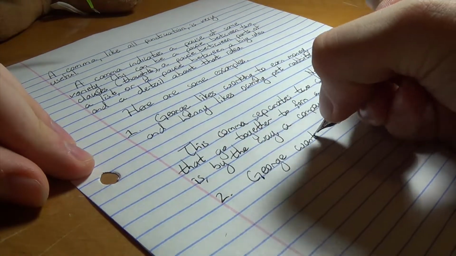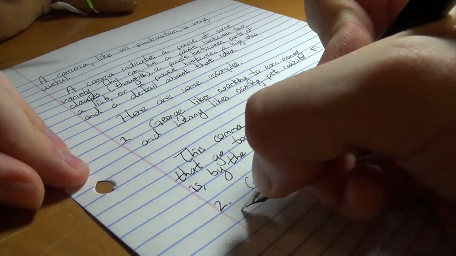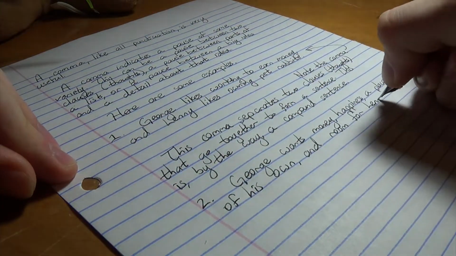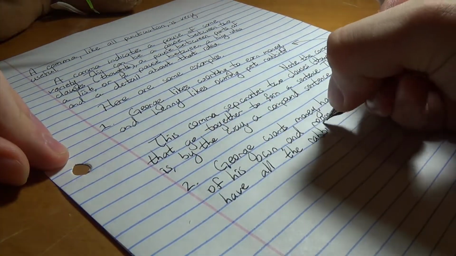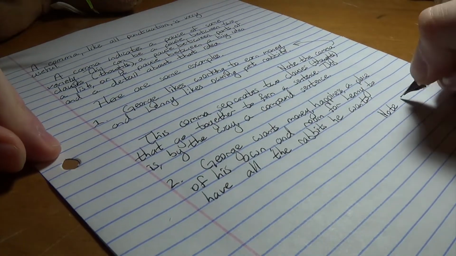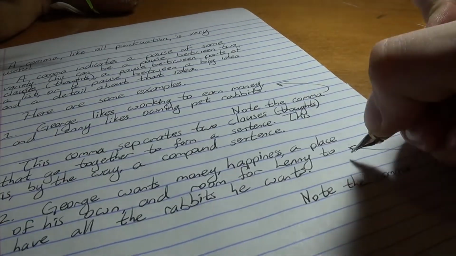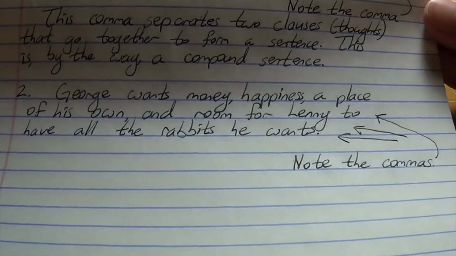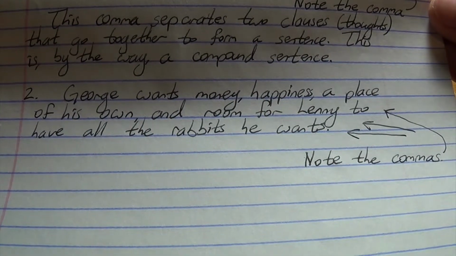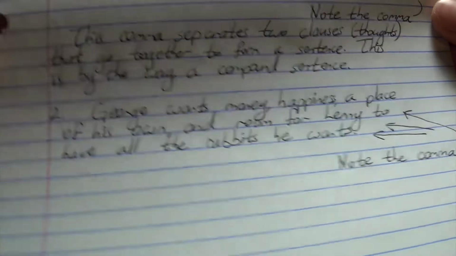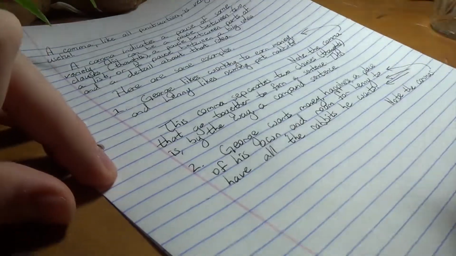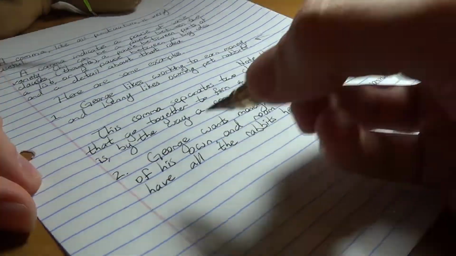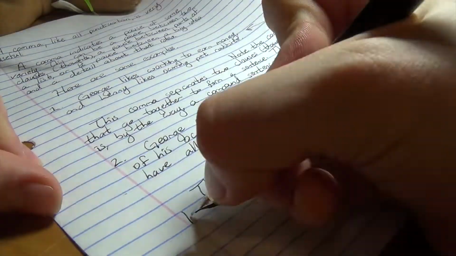Now with lists, you use commas to separate the ideas there as well. So in the sentence, George wants money, happiness, a place of his own, and room for Lenny to have all the rabbits he wants. You note the 3 commas placed after the 3 first items on the list. Item 1 is money, item 2 is happiness, item 3 is a place of his own, and item 4 is ended with the end punctuation, that is, room for Lenny to have all the rabbits he wants.